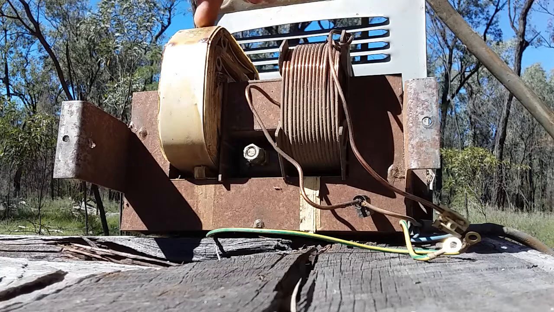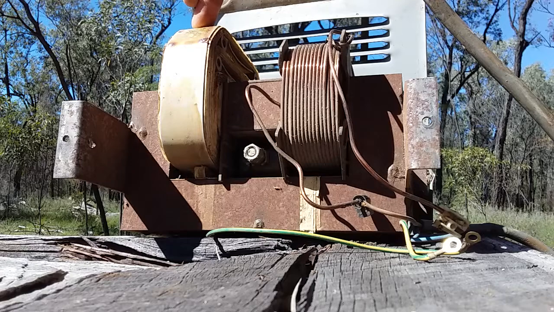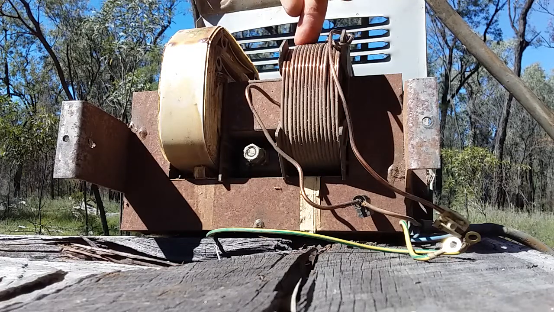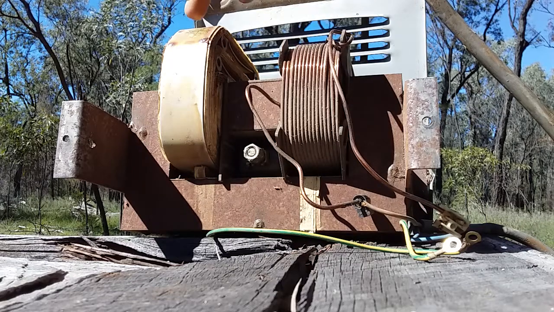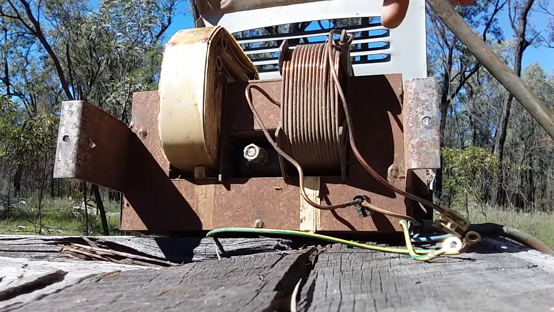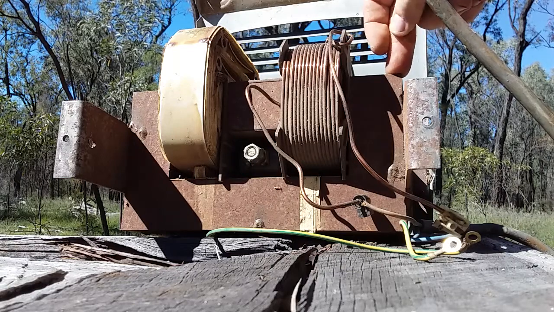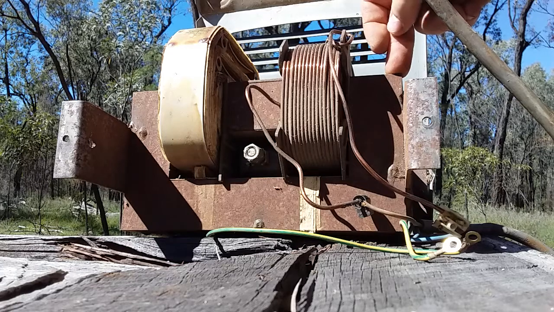Okay, tertiary coil opposes the secondary coil. So the tertiary coil is 180 degrees out of phase from the secondary coil. But at the same time, the tertiary coil is in phase, directly in phase, because it's magnetically resonant, is directly in phase with your input coil.